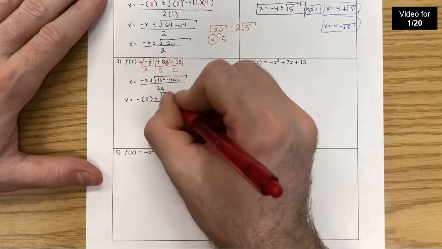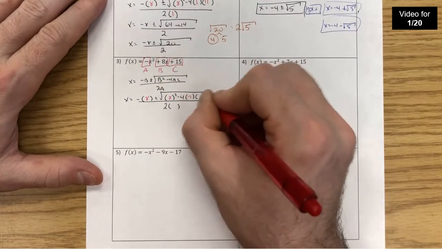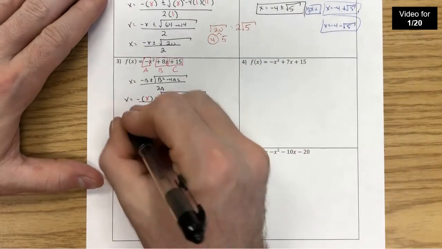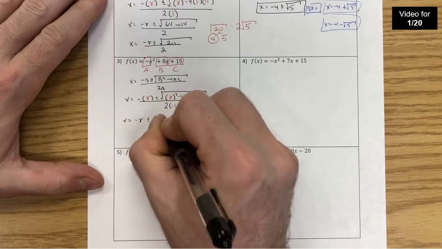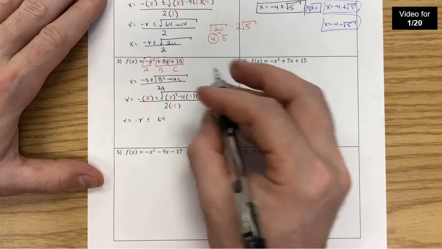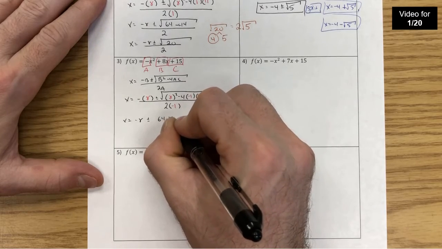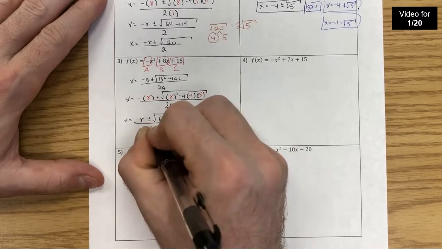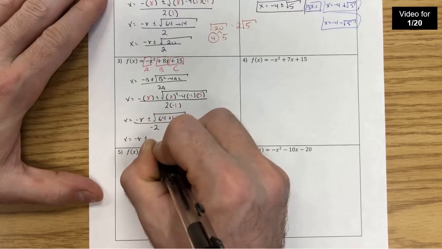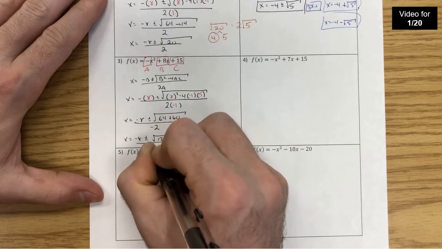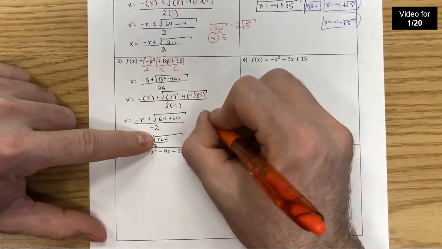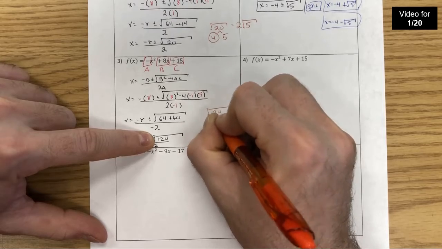Negative 8, 8 squared, negative 1, 15, negative 1. If we start simplifying this, it's going to be a positive 4 times 15, which is going to be a positive 60. Okay. x equals negative 8 plus or minus the square root of 124 all over negative 2. And again, we're going to take a quick pause. Square root of 124. We're going to break it down.